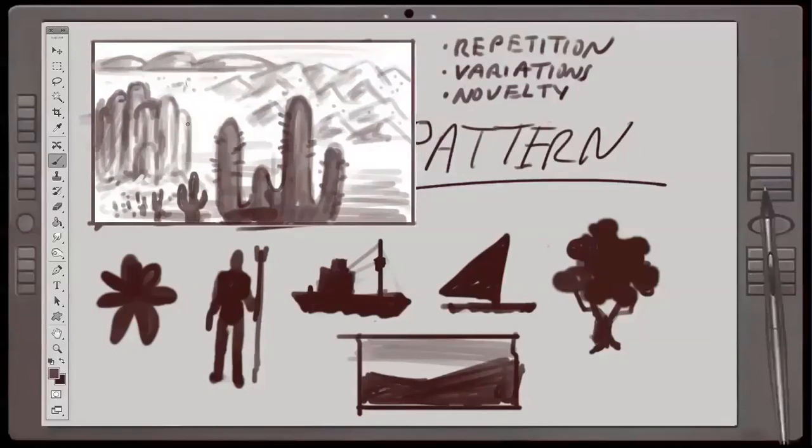Now, you can see that Fred Ludekens was applying this principle of economy, of not having a large number of different shapes. These shapes and these are basically the same with variations, and then he has these triangular shapes here, and then these more curving shapes in the far distance.